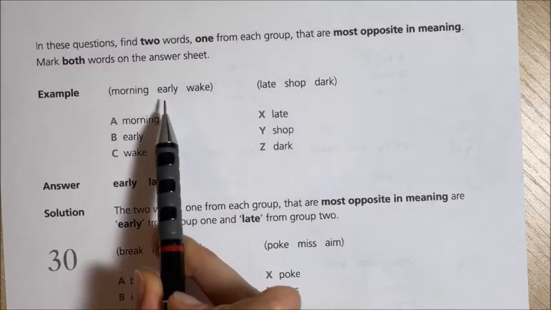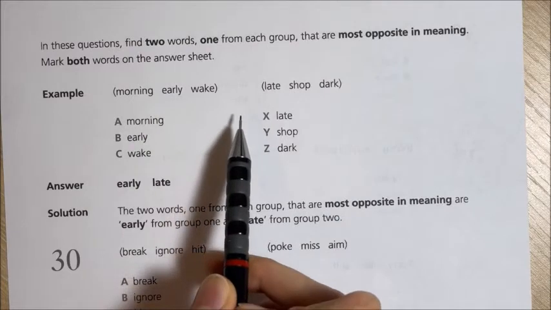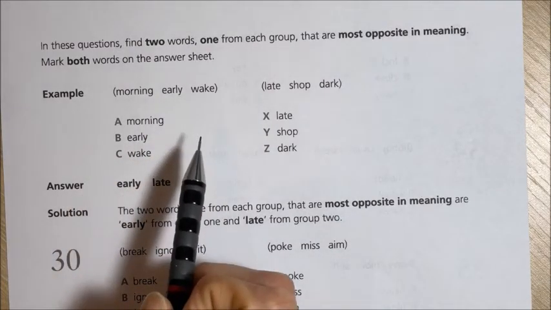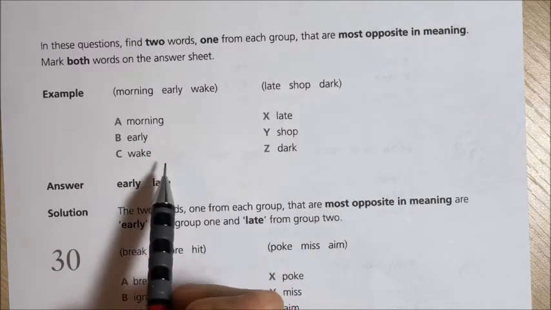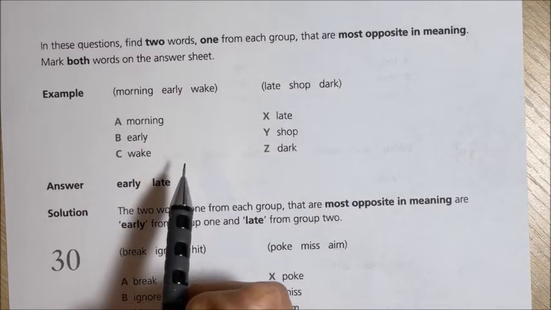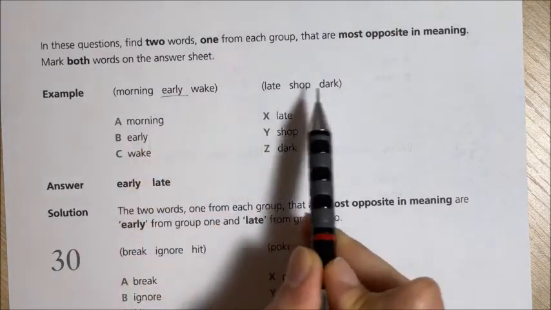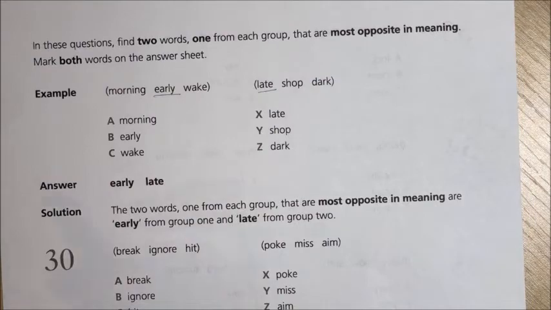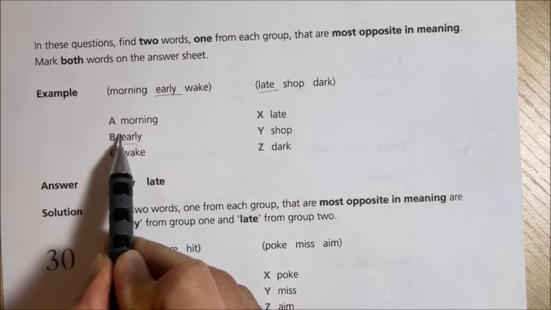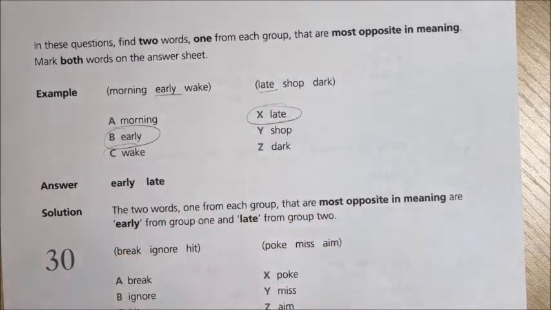By thinking about the words in both sets, we can see that the most opposite words, that is, the 2 words that mean most different, opposite things, are early and late. And so we would circle both of these words on the answers.